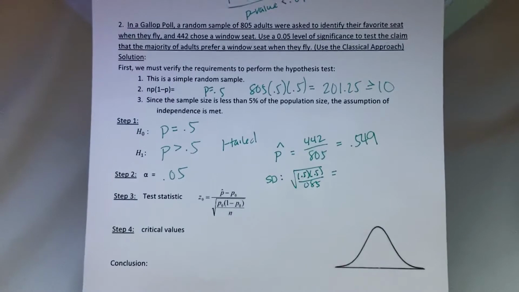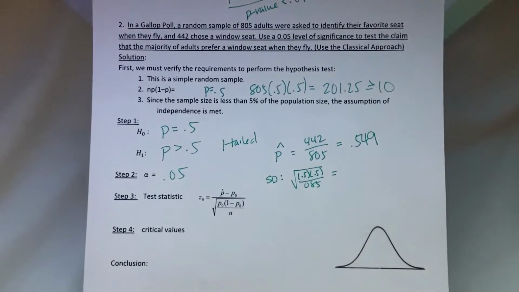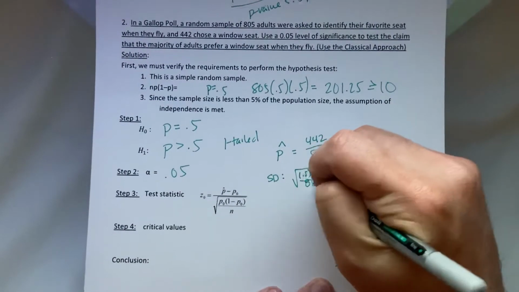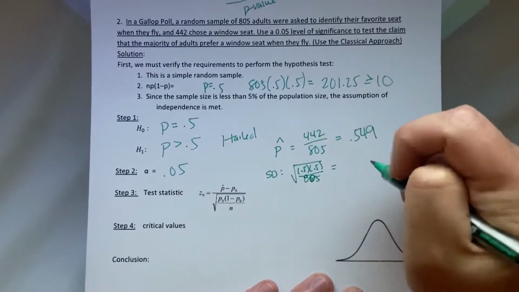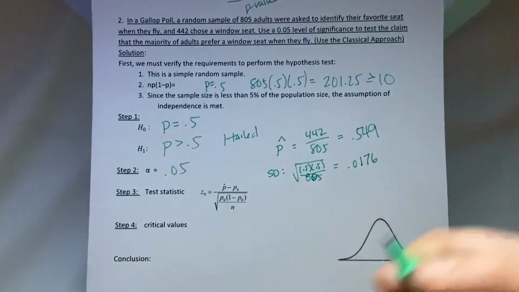And when you put that into the calculator, you get, by the way, that's an 805 and not an 085. This is approximately 0.0176.